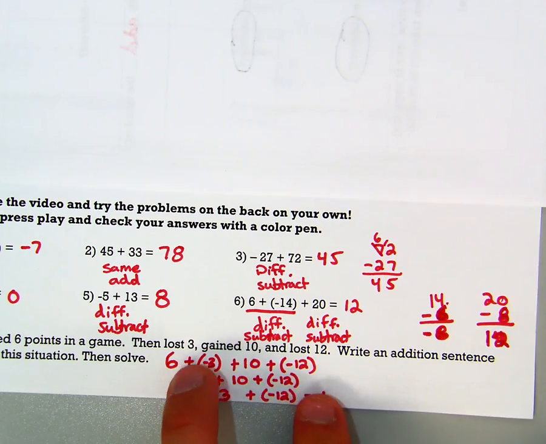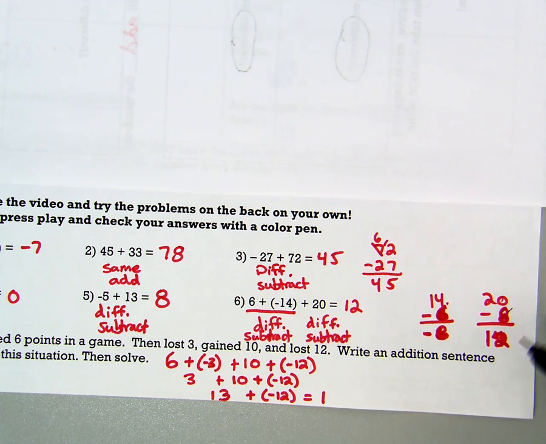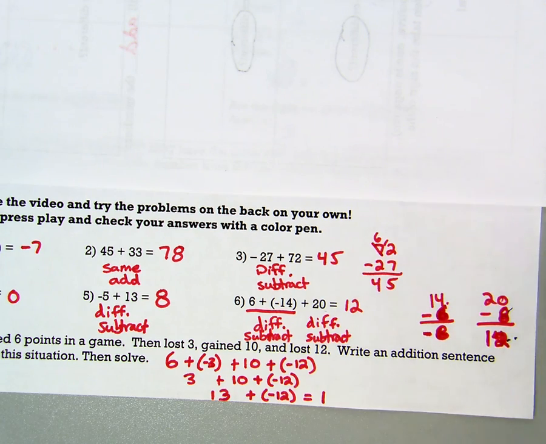Slide that over. And then I'm going to do negative 8 plus 20. Again, they're different. I have a negative and a positive, so I subtract them, and I get an answer of 12. 20, my positive one, had a larger value, so it was a positive answer, 12.